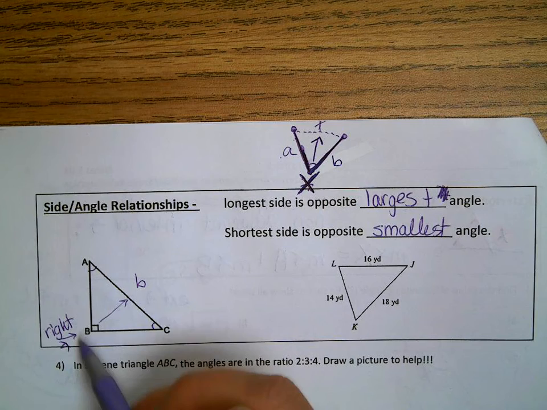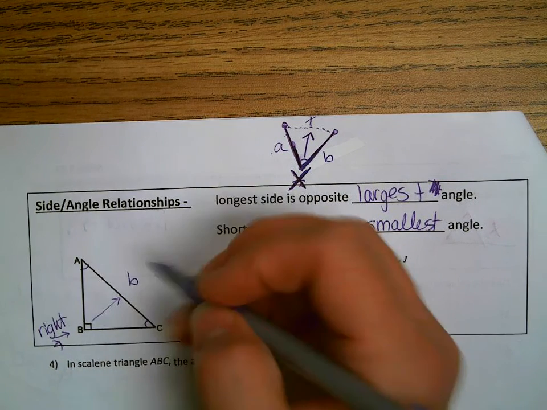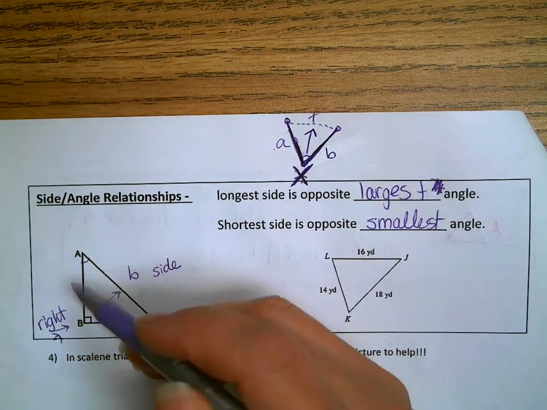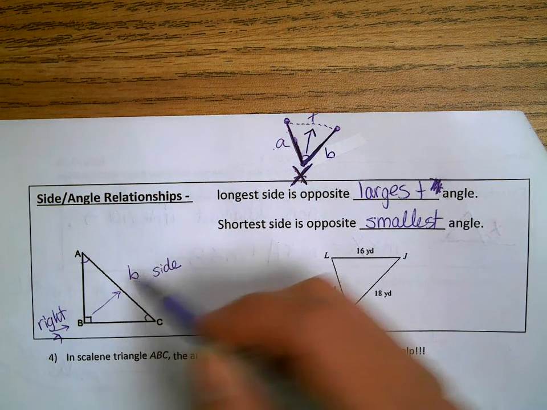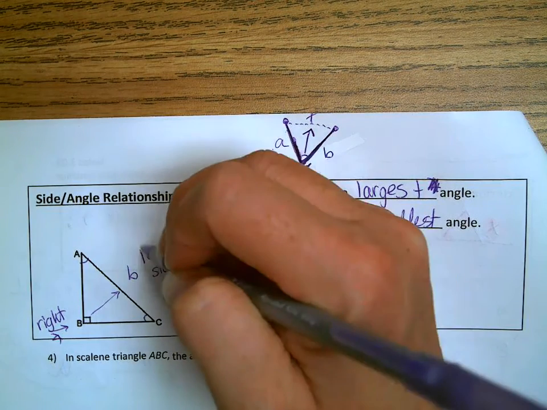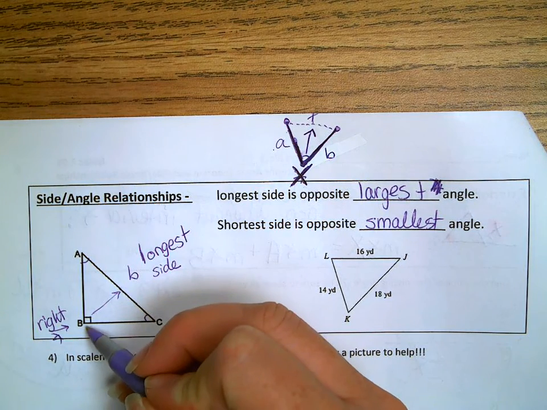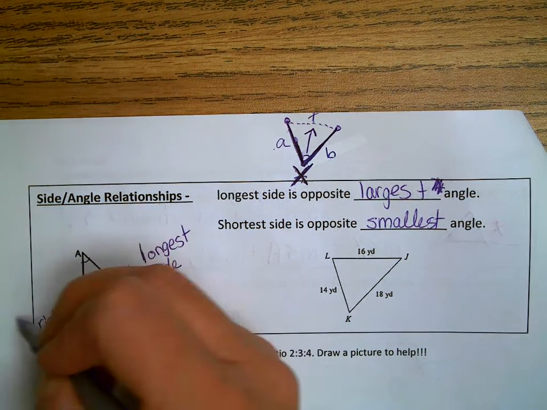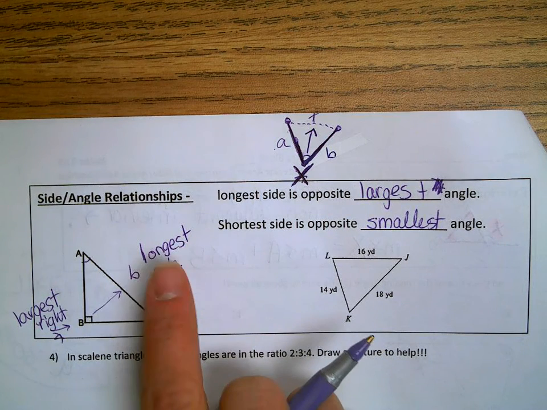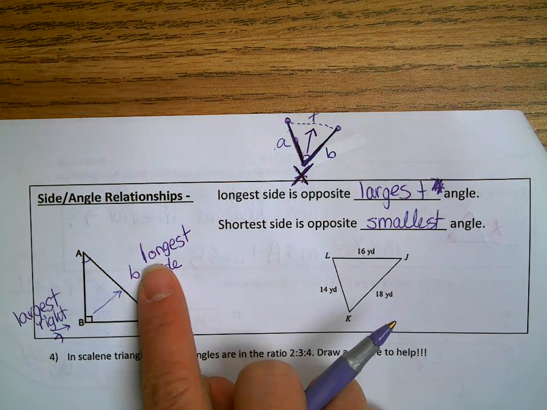When we have an angle B, little b is called the side. So that side b is going to be the longest side because it's opposite the biggest angle. Your right angle is your largest angle, and side b is your longest side because it's opposite the biggest angle.